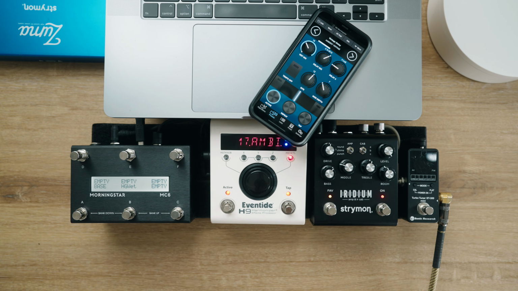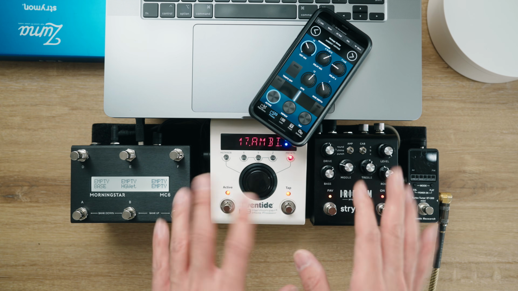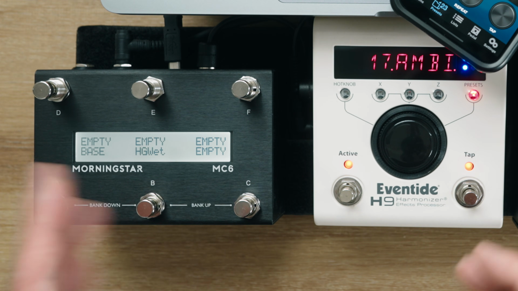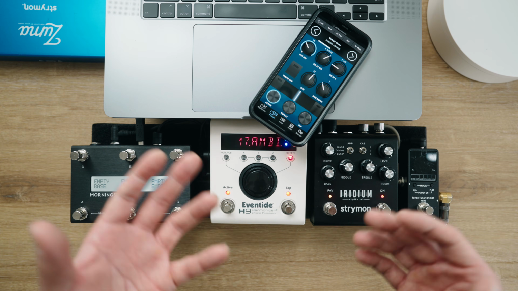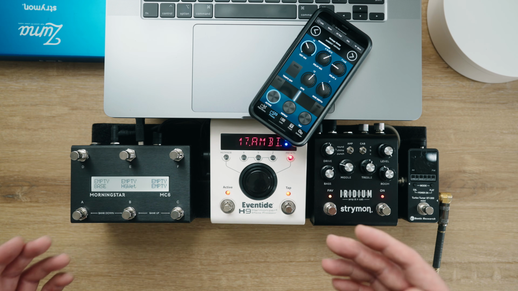Let's start things off by hitting the switch on the MC6 that recalls presets on both these pedals. I've named this preset bass, so we know that this is our bass tone before we make any changes to our effect parameters. And this is what it sounds like.